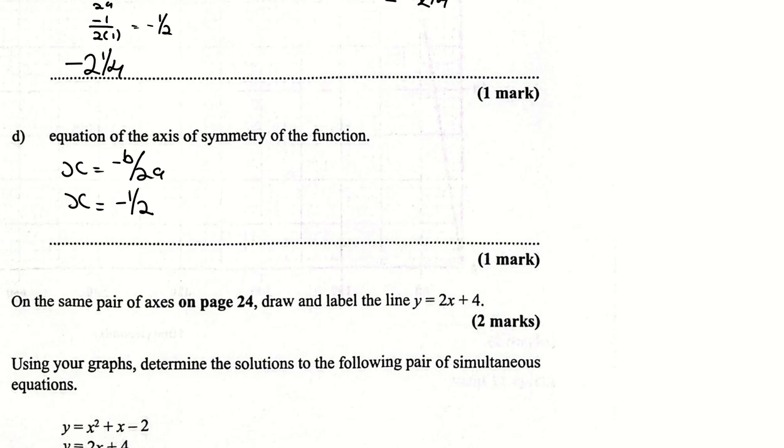On the same pair of axes on page 24, draw and label the line y equals 2x plus 4. Anytime you have to do that, I like to let x be 0 and y be 0 to get two coordinates. When x is 0, y is 4.